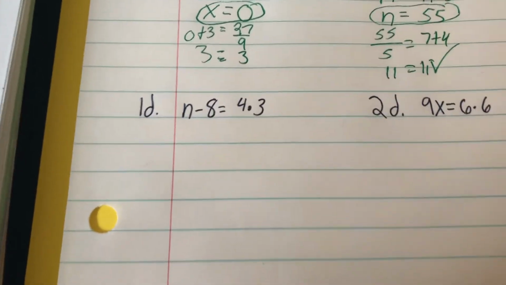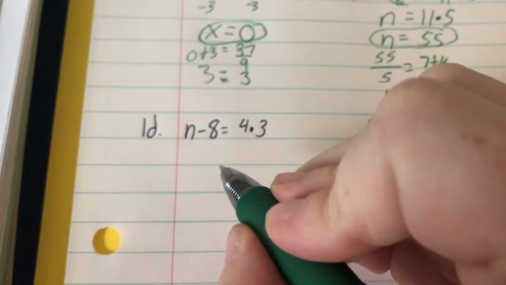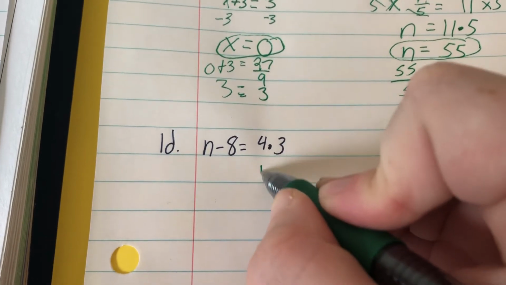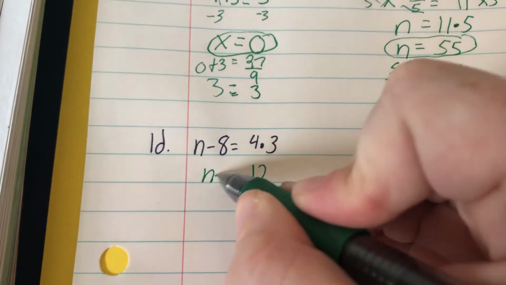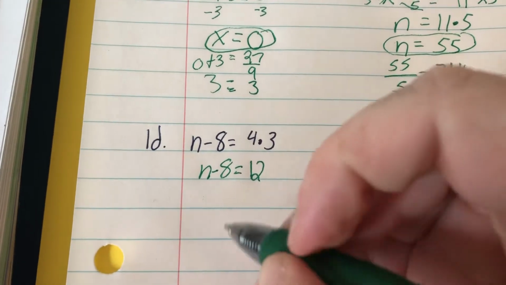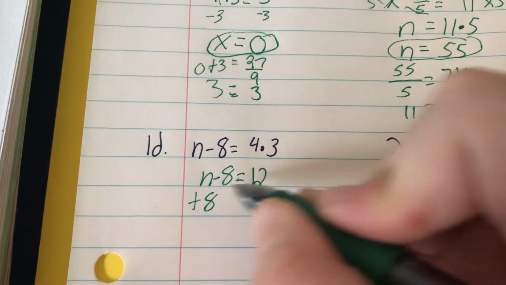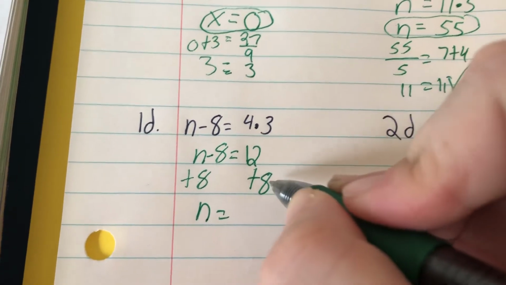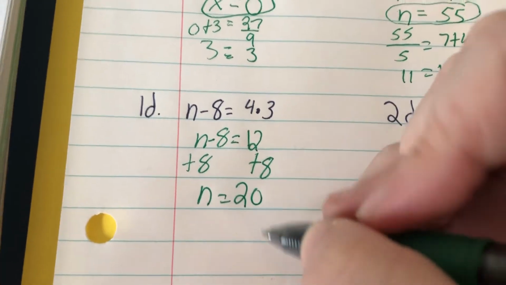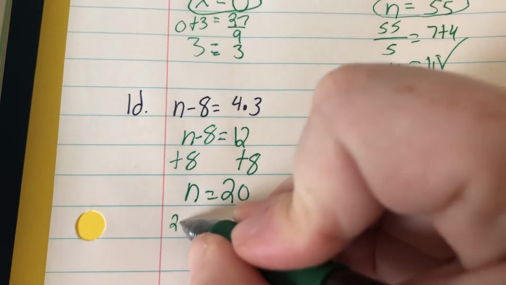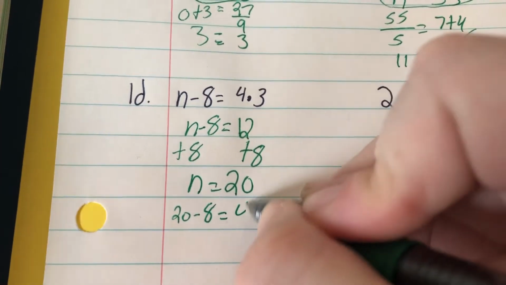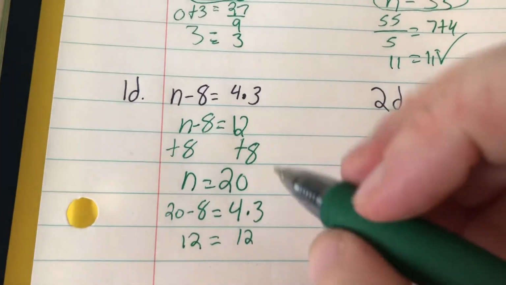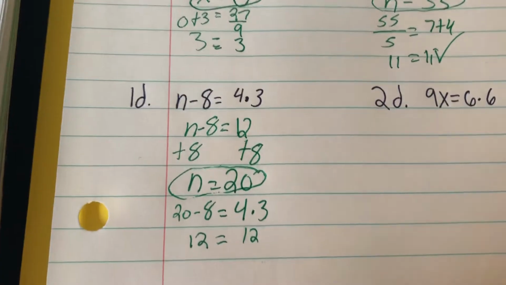Okay, 1d, we're going to skip over c. n minus 8 equals 4 times 3. Well, 4 times 3 is 12. So n minus 8 equals 12. I add 8 to both sides. n equals 12 plus 8, which is 20. To see if that works, 20 minus 8 equals 4 times 3, 12, 12. And those are indeed equal, so n equals 20.